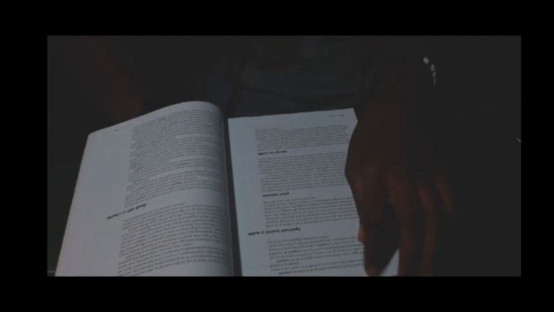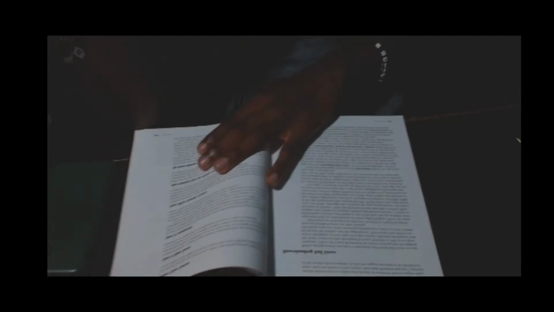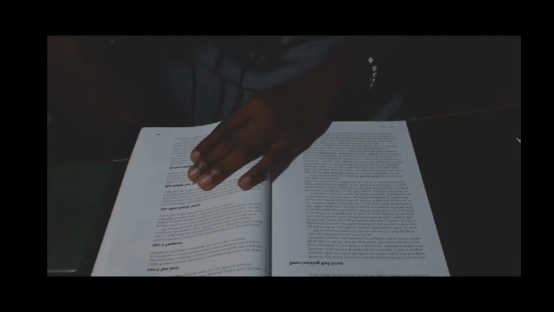Military and espionage. Do we really care about that? Why hackers use Linux? Okay, that's good to know.